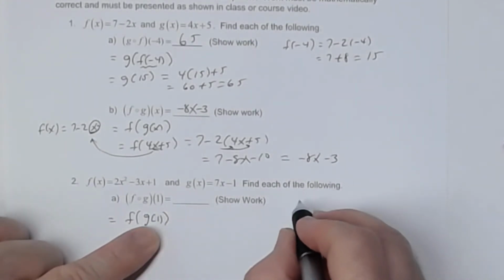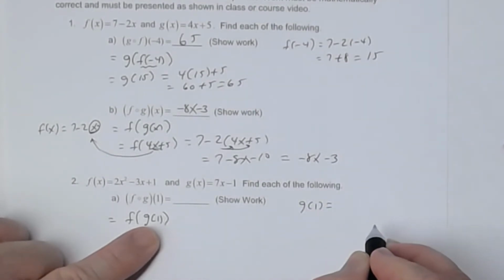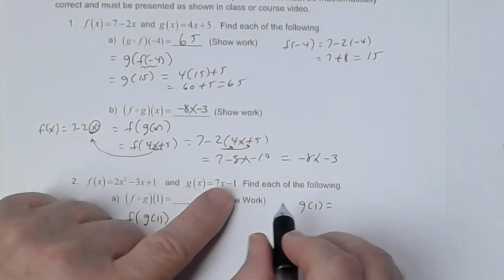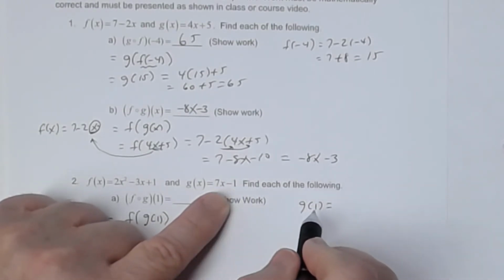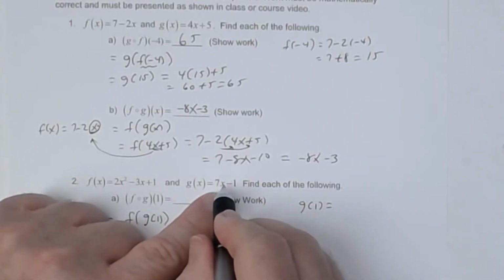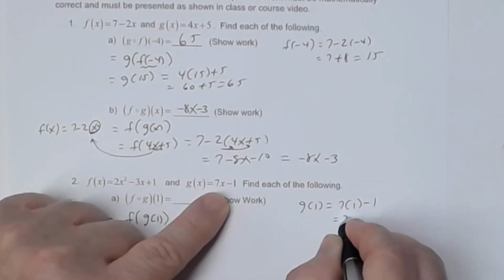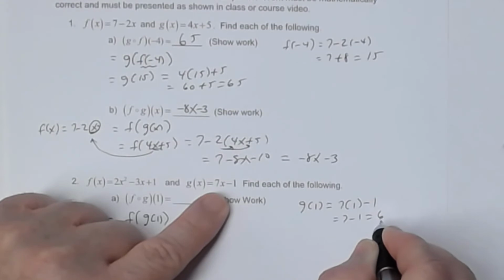So I'm going to go off to the side, and I'm going to figure out what g of 1 is. To find g of 1, that means I go to my function g, which is this one, and wherever we see the variable x, I substitute 1. So it becomes 7 times 1 minus 1, just like that. 7 times 1 is 7. 7 minus 1 is 6. So g of 1 is 6.